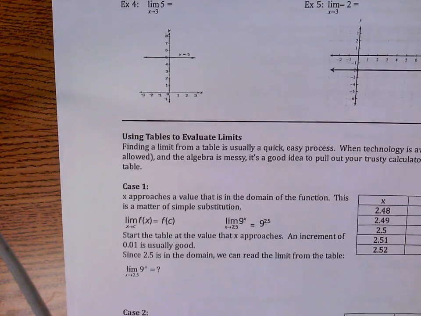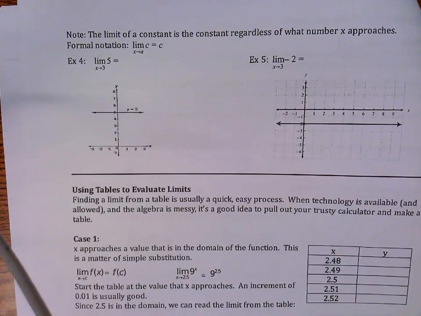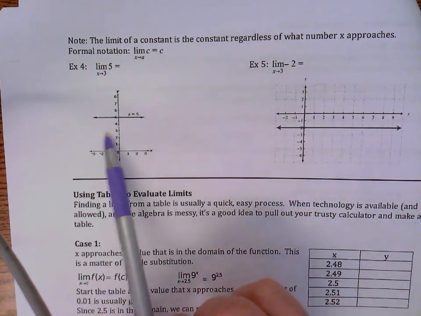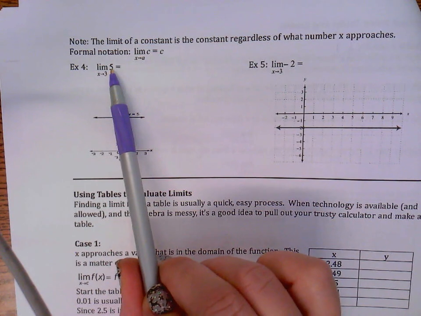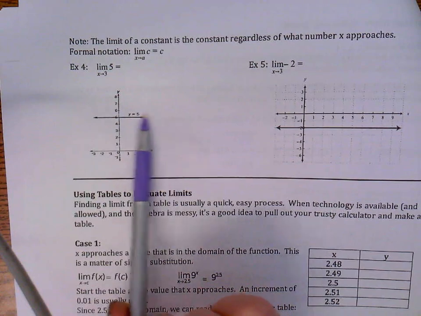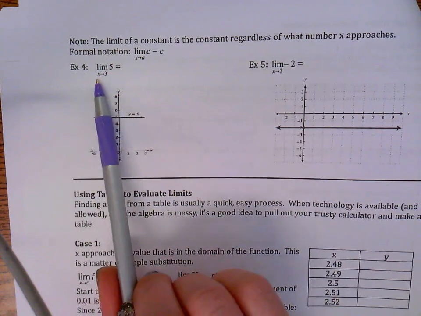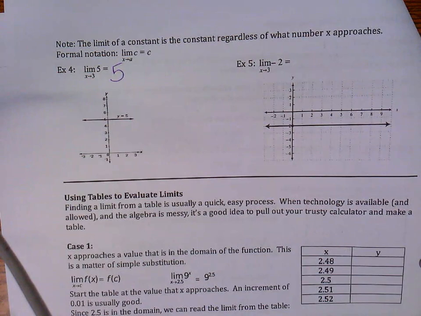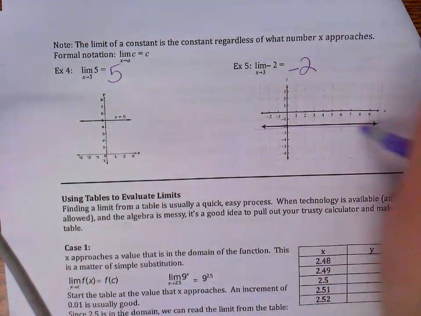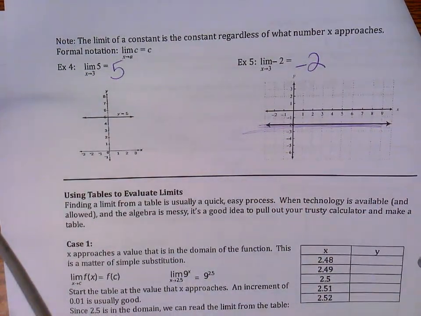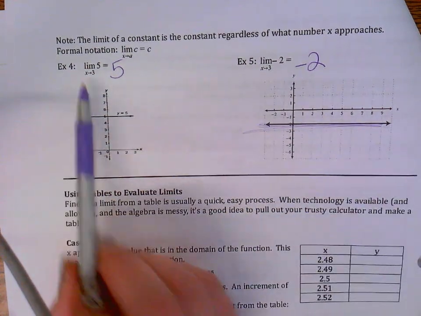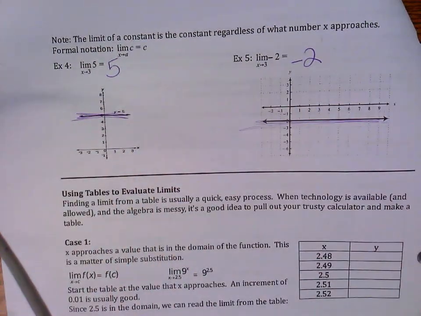This is just an extra rule to throw in there: whenever you have a constant function, it doesn't matter what number x is, the limit will always be the constant y value, right? This is y equals 5. So if the line is always at 5, no matter what x is, the limit will always approach 5. And on the second example, the limit is always going to approach -2, right? Because every single y value is at -2. So it doesn't matter what you approach for x, the y value is always constant.